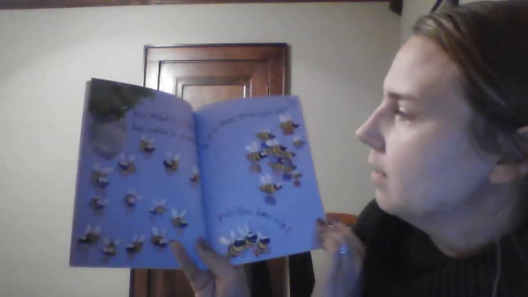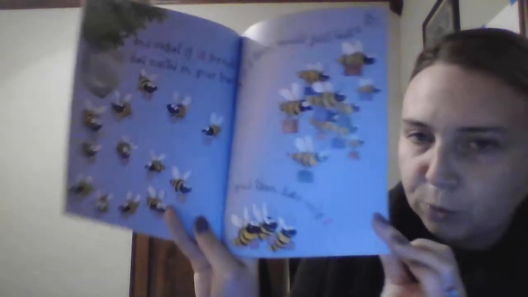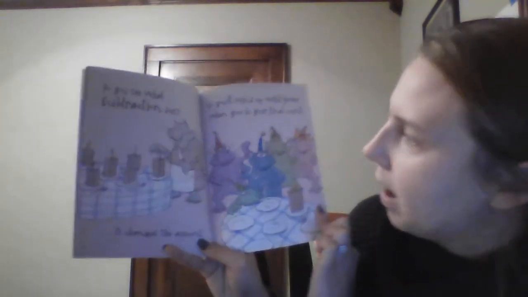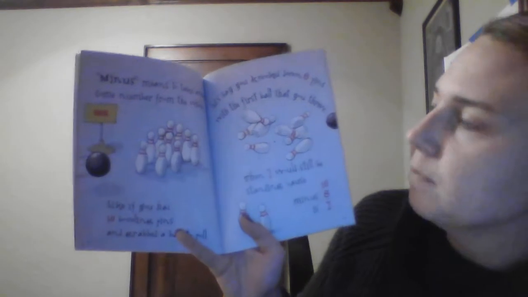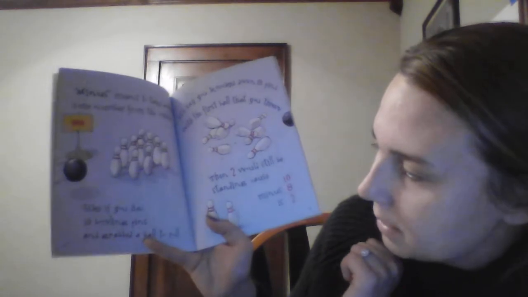And what if 13 hornets had nested in your tree? If 10 of them would just buzz off, you'd then have only 3. Do you see what subtraction does? It changes the amount. So you'll wind up with fewer when you do your final count. Minus means to take away some numbers from the whole, like if you had 10 bowling pins and grabbed a ball to roll. Let's say you knocked down 8 pins with the first ball that you threw, then 2 would be left standing there because 10 minus 8 is 2.